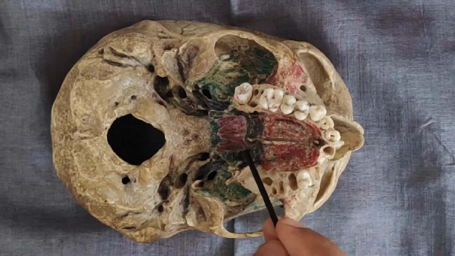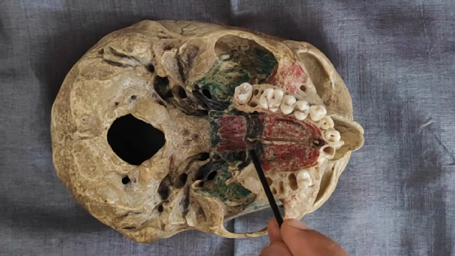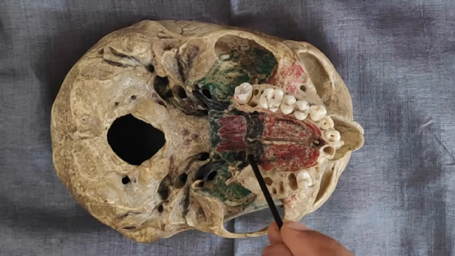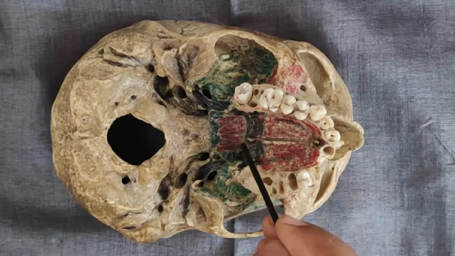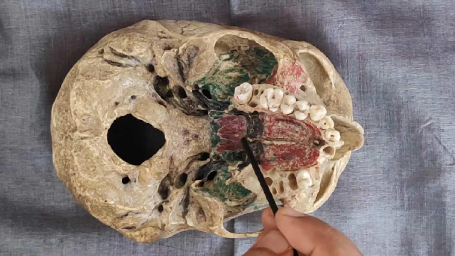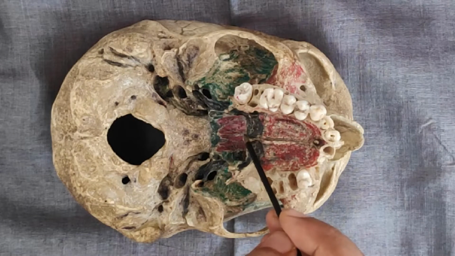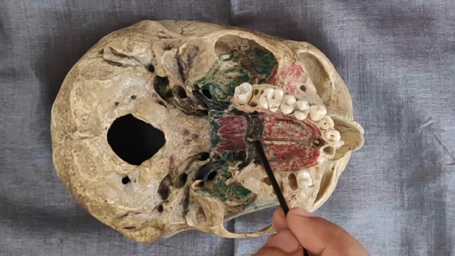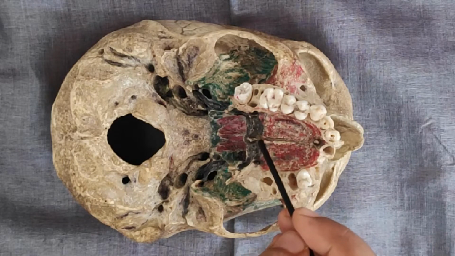The posterior nasal spine gives attachment to musculus uvulae on each side. The palatine crest is observed close to the free margin, and the free margin extending up to the palatine crest provides the insertion to tensor veli palatini muscle in the form of palatine aponeurosis.